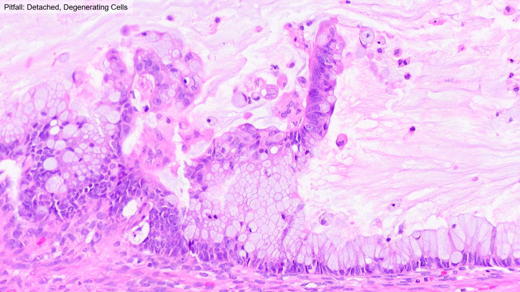This, in contrast, is a diagnostic pitfall: occasional detached degenerating cells in the setting of otherwise low-grade disease. So if we're going to call signet ring cells, we want to make sure that there's a significant component, and that it's not just in an area where the tissue is degenerating.